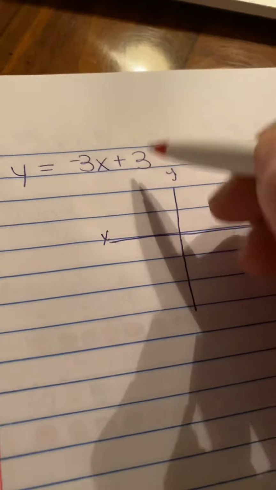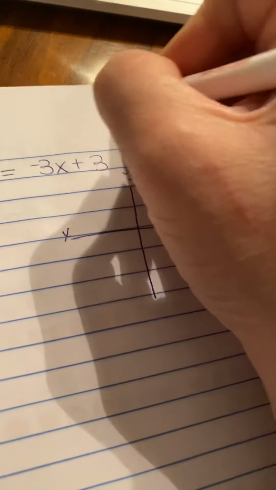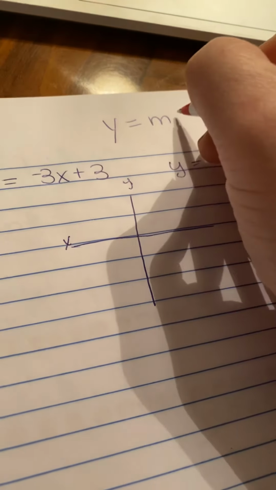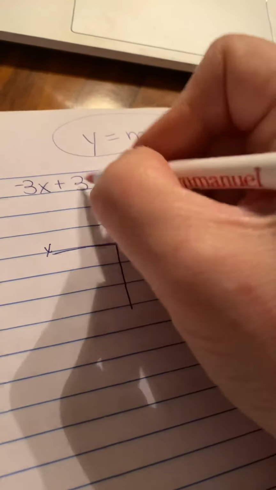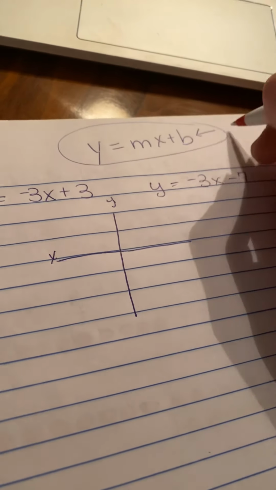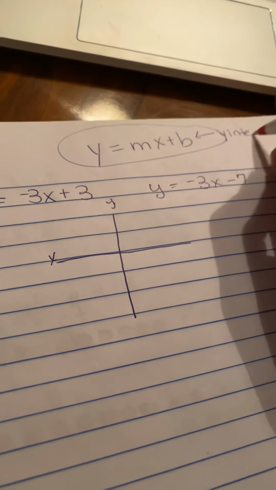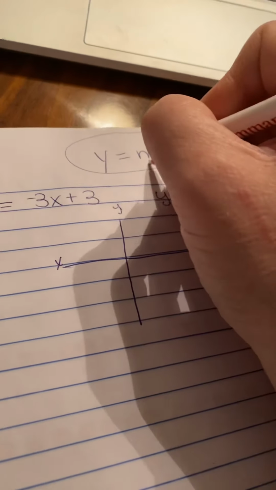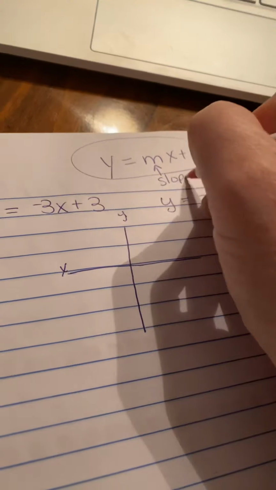Now I'm going to look at this equation, and remember, we're still using y equals mx plus b. This is my slope formula, this is what I want it to look like. b right here, remember, is my y-intercept, and m is my slope.